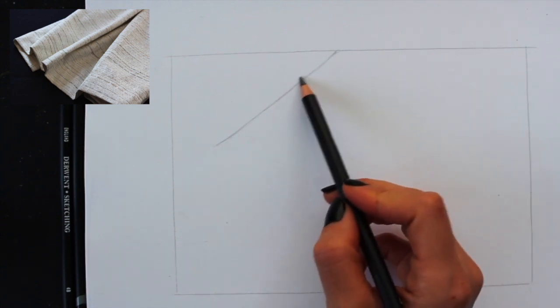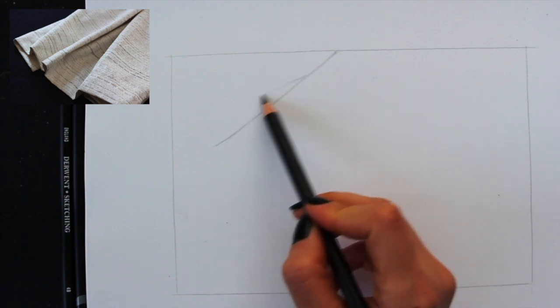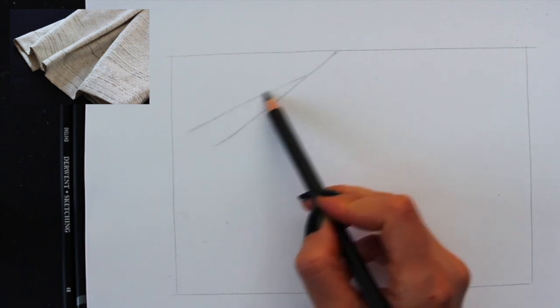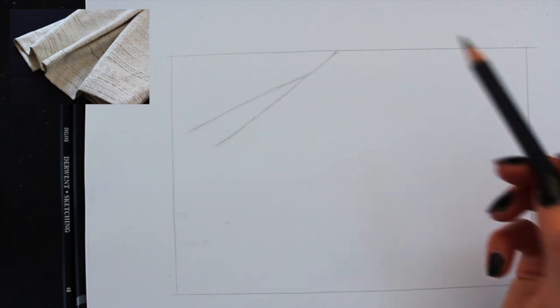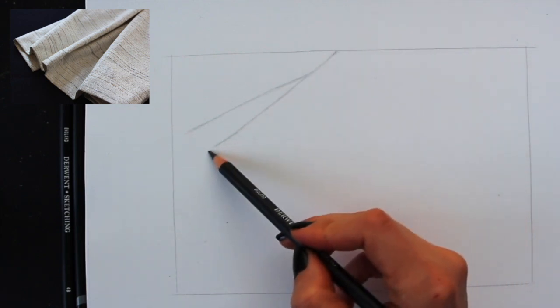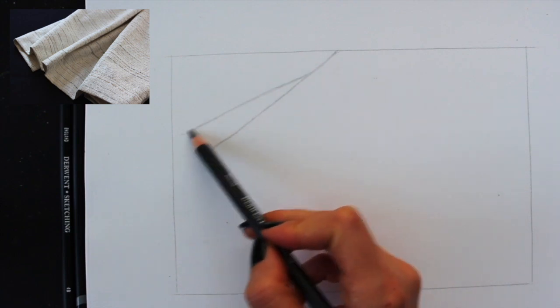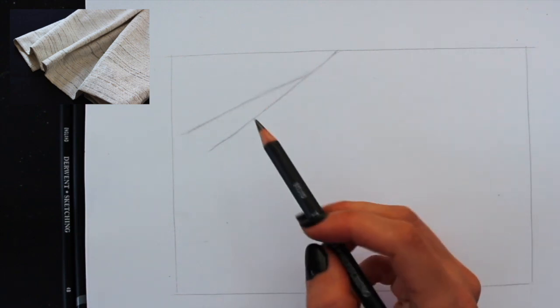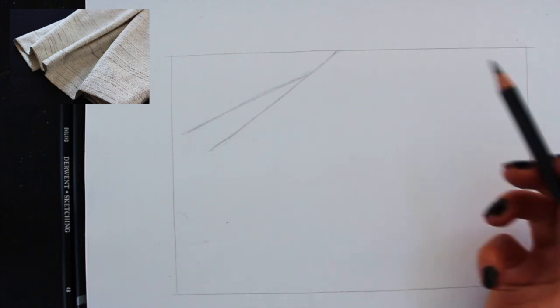If you don't draw lightly, you're going to have issues erasing. And you want to be able to refine your drawing as you go. So I cannot emphasize enough how important it is to keep your drawing light, especially in the beginning when you're just starting to establish those angles and those shapes.